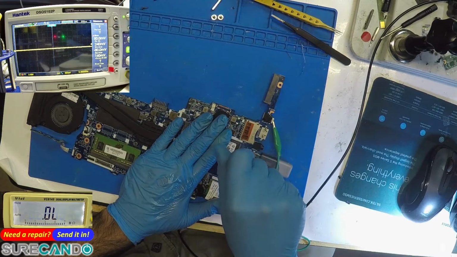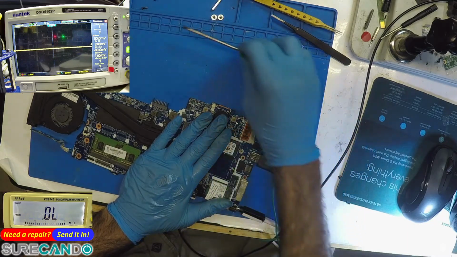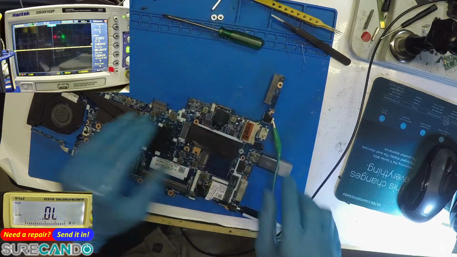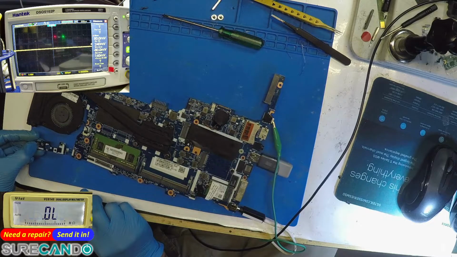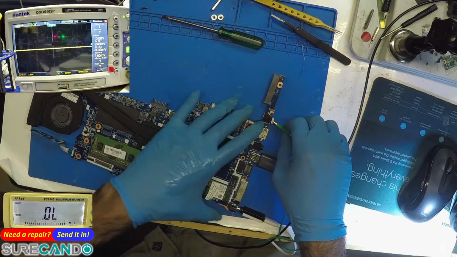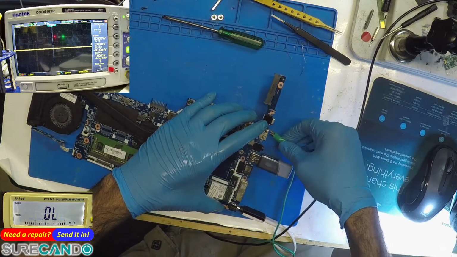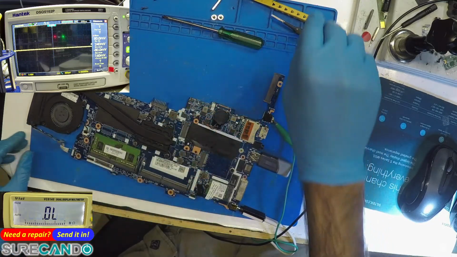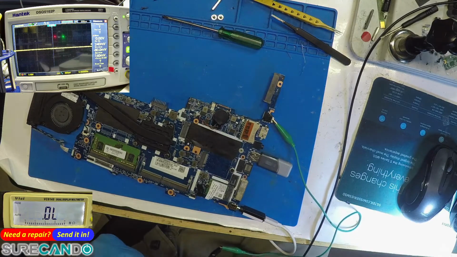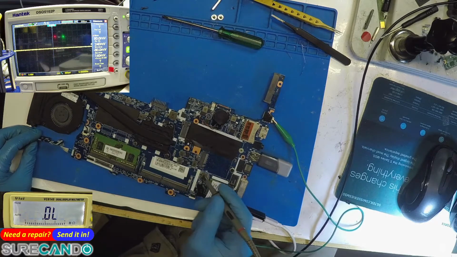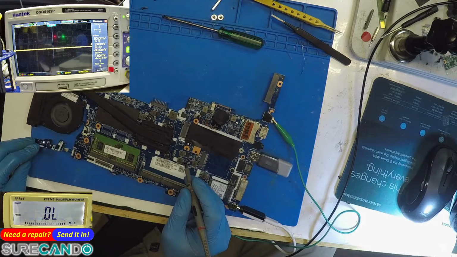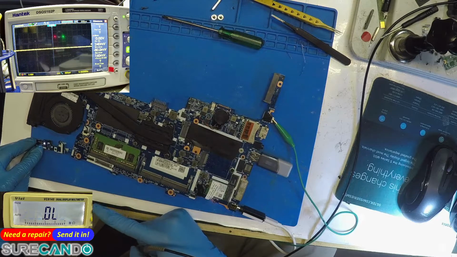Let's just remove this SSD while the board has power. It turned on without the SSD.